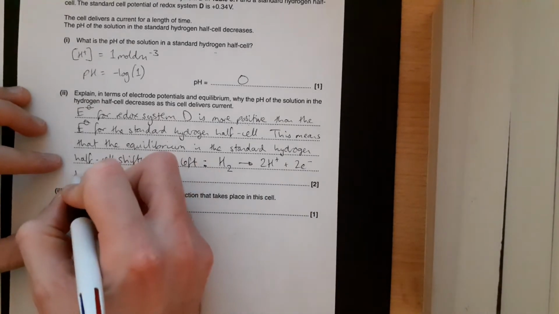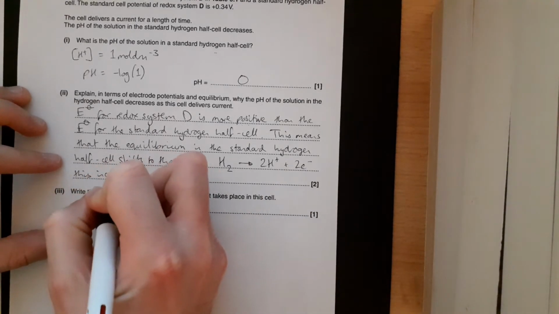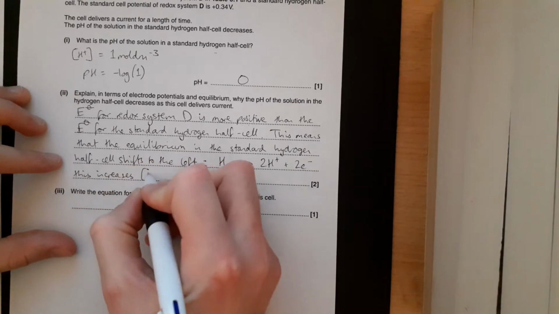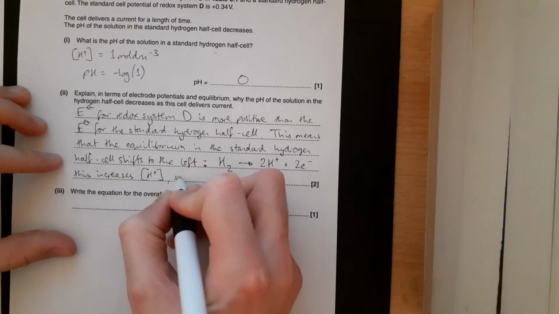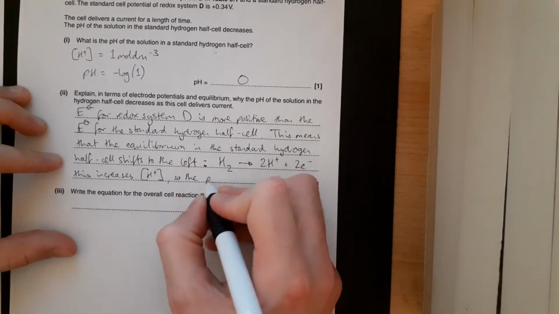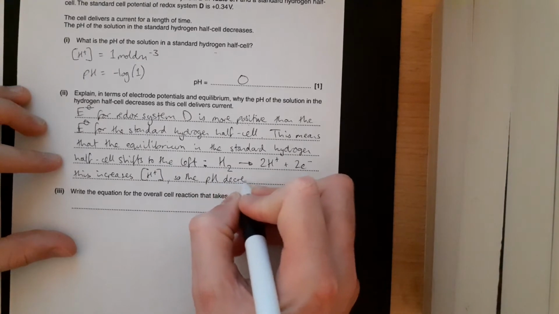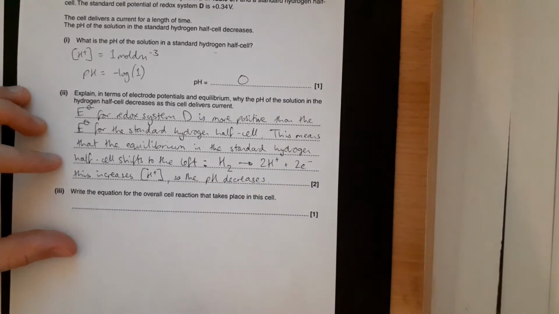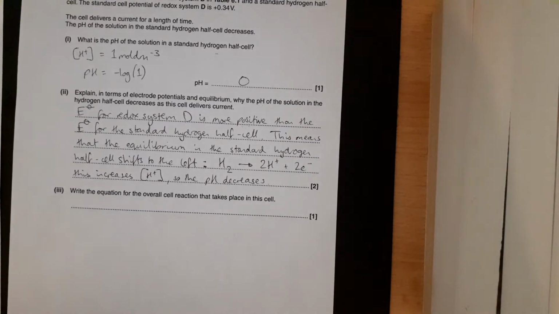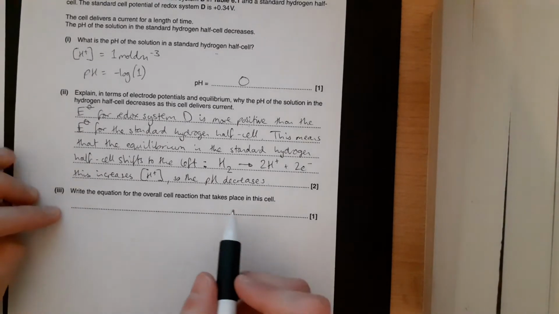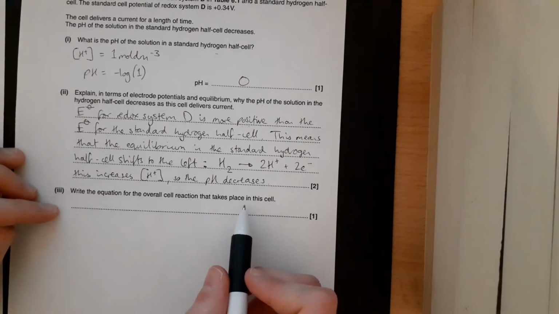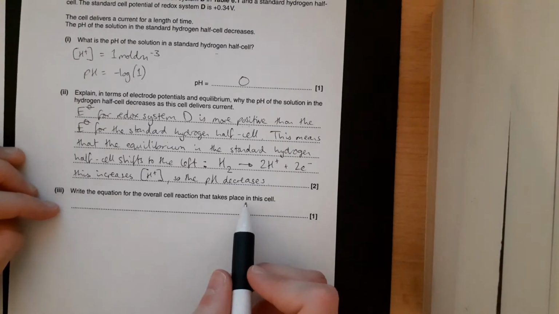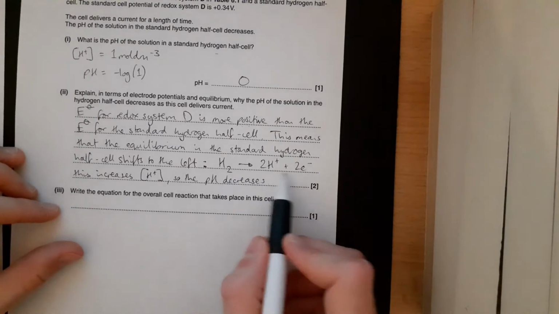So we can just then say this increases the concentration of H plus ions, so the pH decreases. Okay, and then it says write the equation for the overall cell reaction that takes place in this cell. Well, we know what's happening with one of the half equations because we've just written that out.